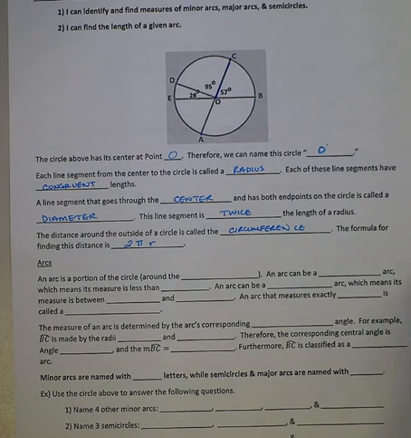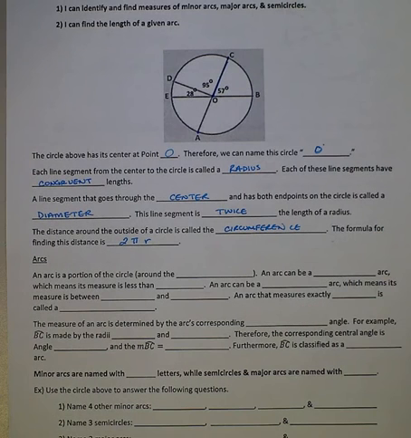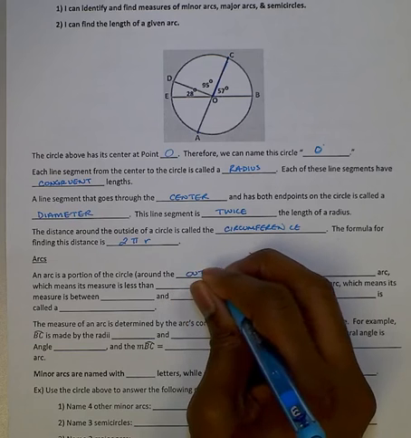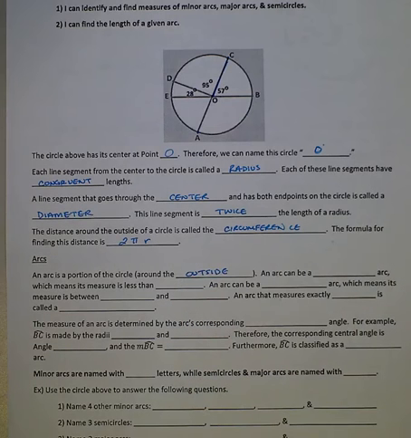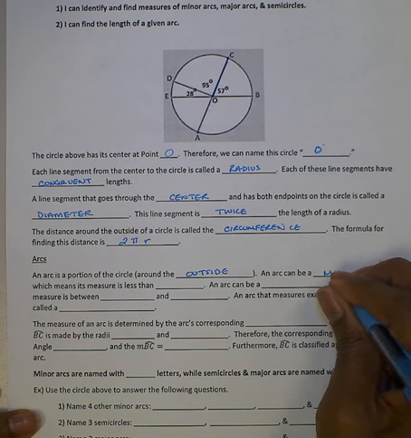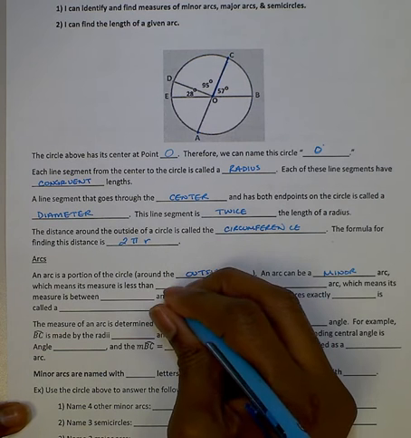So let's talk about arcs. An arc is a portion of the circle around the outside. An arc can be a minor arc, which means it measures less than 180 degrees.